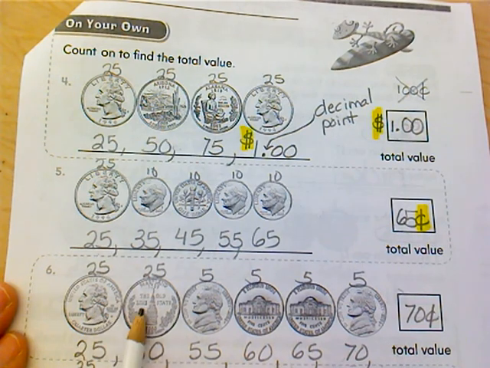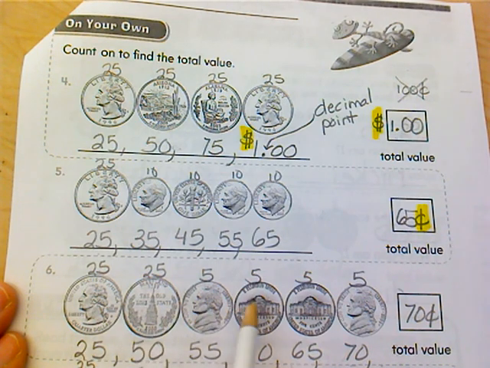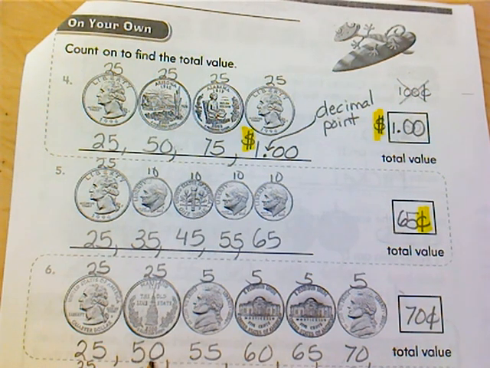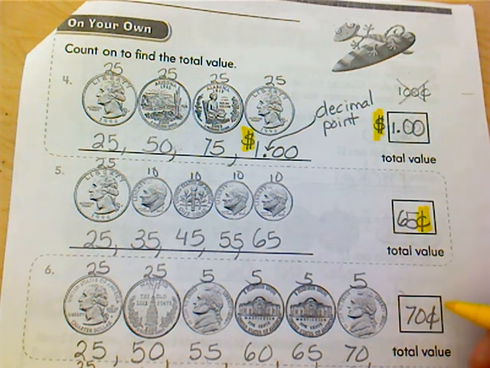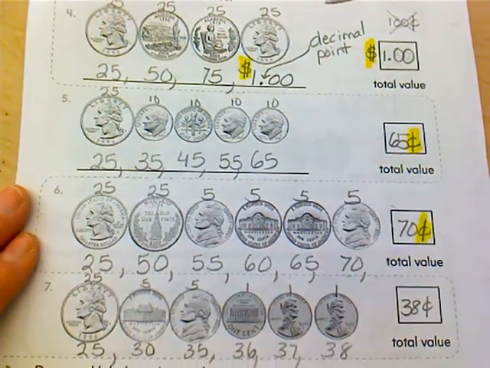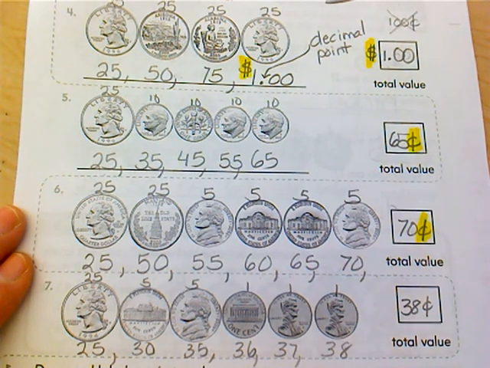Looks like we've got 2 quarters and 4 nickels. So a value of 25, a value of 25, a value of 5, 5, 5, and 5. Let's start counting. 25 up 25 puts me at 50. From 50 up 5 to 55, up 5 to 60, up 5 to 65, and up 5 to 70. With my cent sign, because I don't have a whole dollar yet, my cent sign coming at the end of my value.